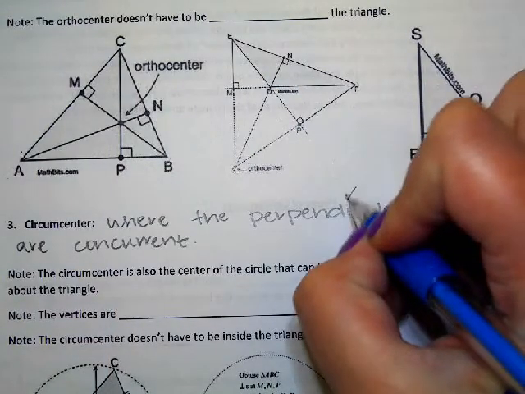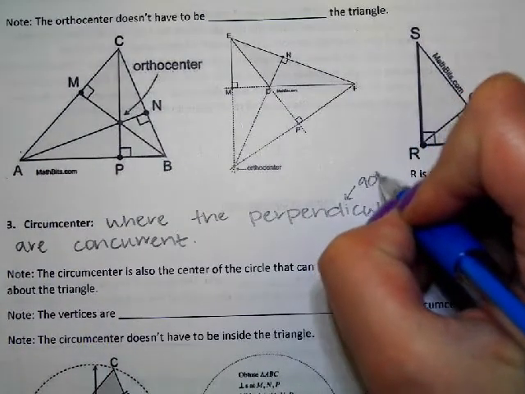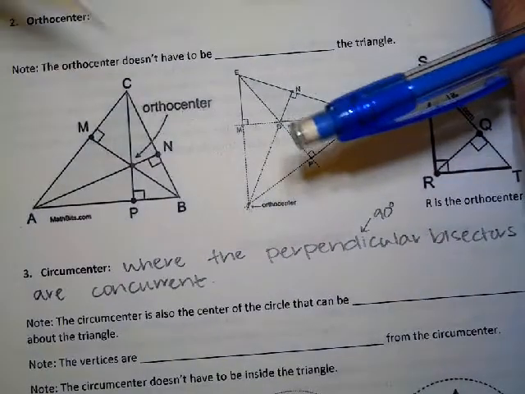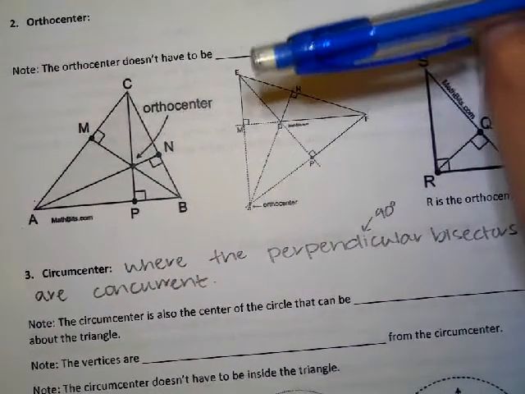And just remind yourself, perpendicular means that you've got 90-degree angles. That was something that a lot of students, when I did this with fourth period yesterday, had forgotten that's what perpendicular means. It's two lines that are coming together at a 90-degree angle.